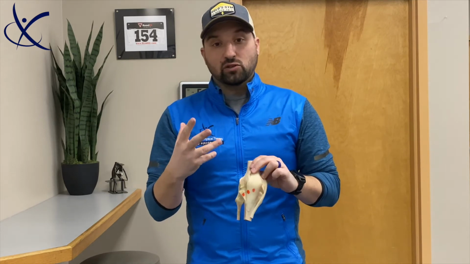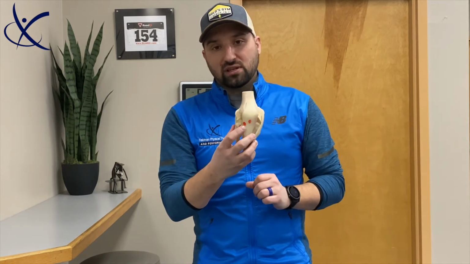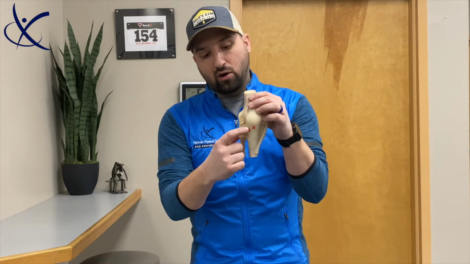For the majority of us recreational runners, where we're doing our steady state running, if we're not doing a lot of sprinting, not doing a lot of 5Ks, things like that, we'll typically get that pain to the outside portion of that patella tendon, right? So the lateral inferior part of that tendon. So not directly below it, but just to the outside.